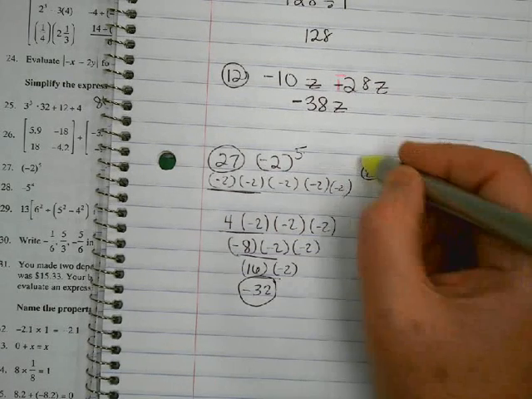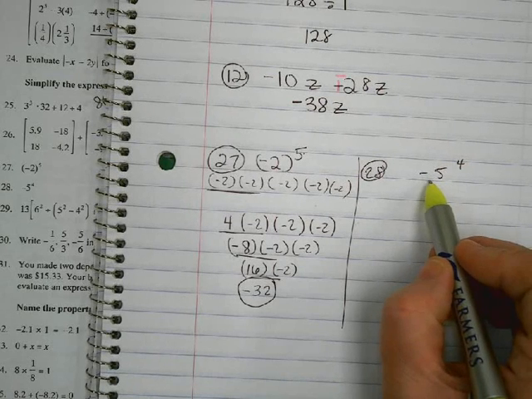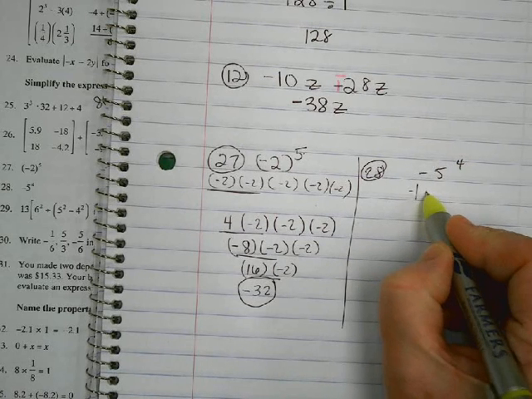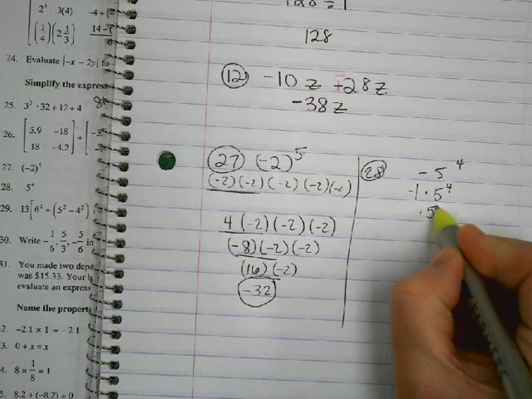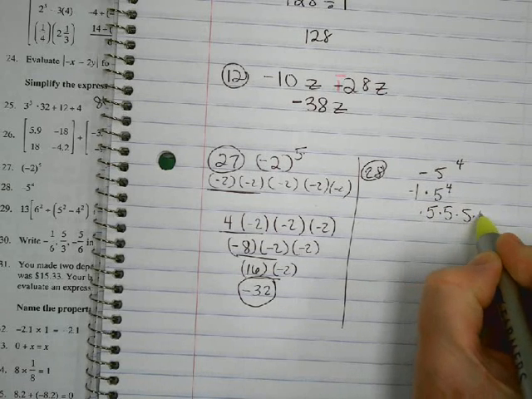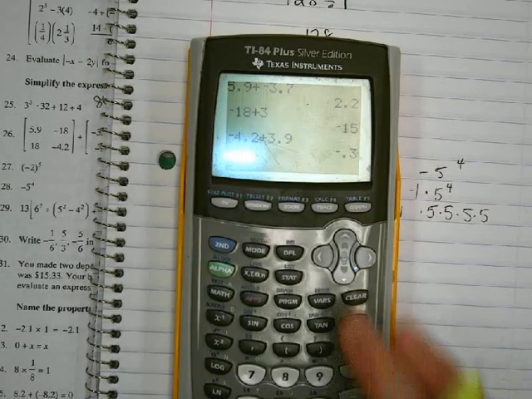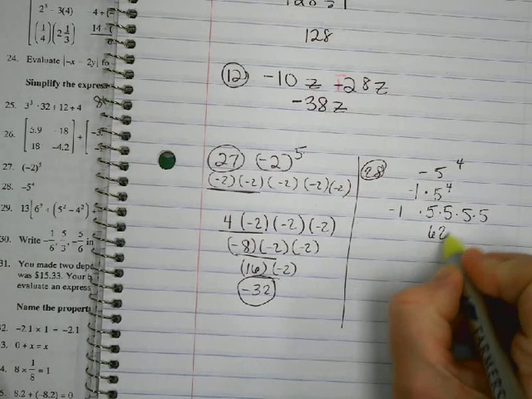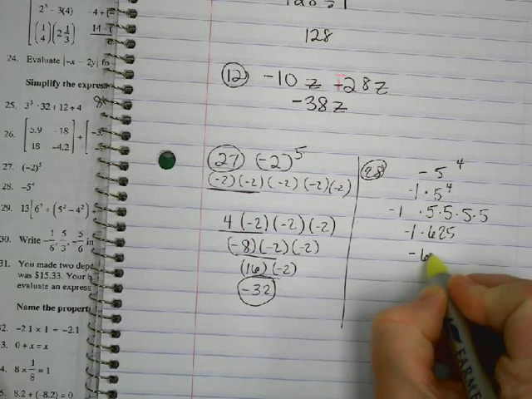Now, 28 is a different kind of problem. They do not want you to use the negative every time you use the number. They want you to think of this as negative 1 times 5 to the 4th. So you're using 5 4 times and you're multiplying it by negative 1. If you want to go ahead and find 5 to the 4th on your calculator, that's fine. It's 625. Don't forget you have to multiply by negative 1, so the answer is negative 625.